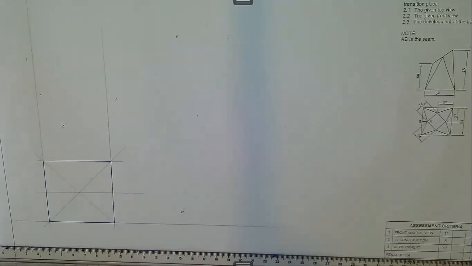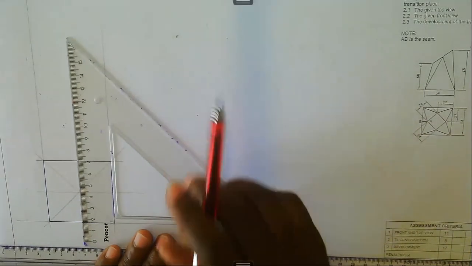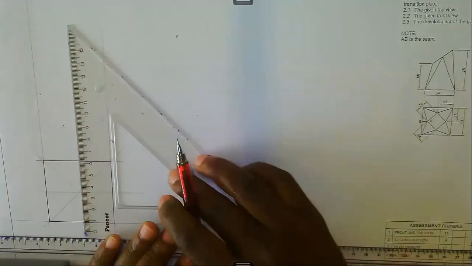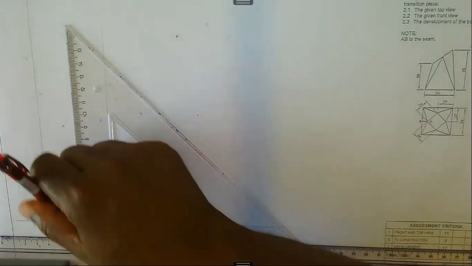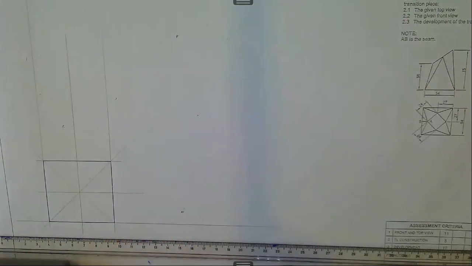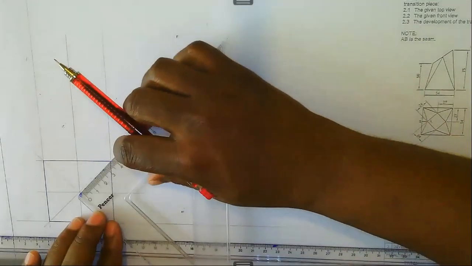You take this one up, we shall need that. Half the side of this square is 24, so half of the side is 12.